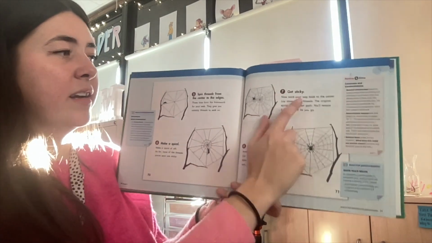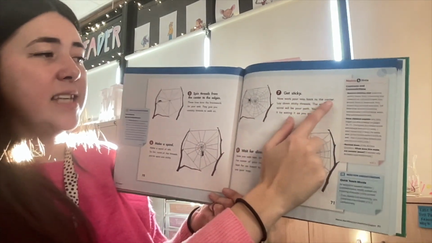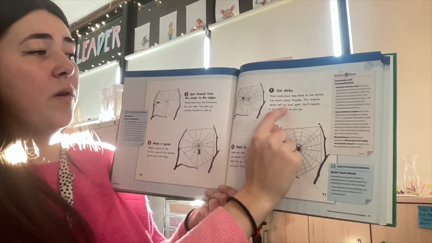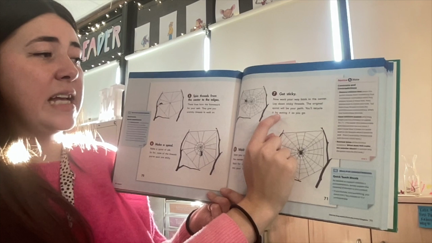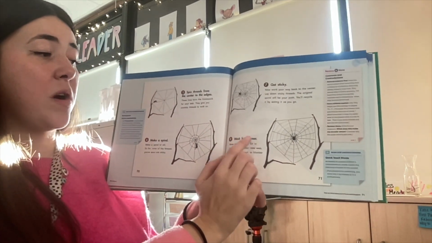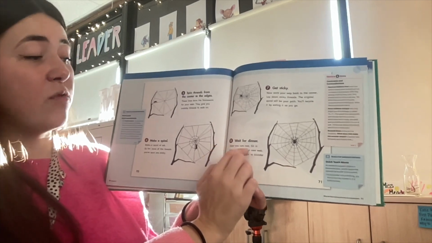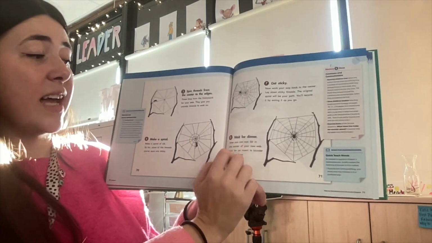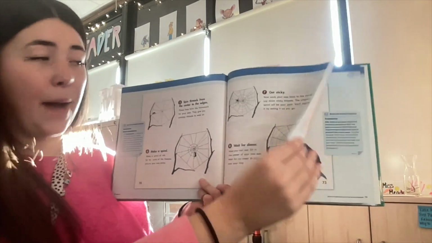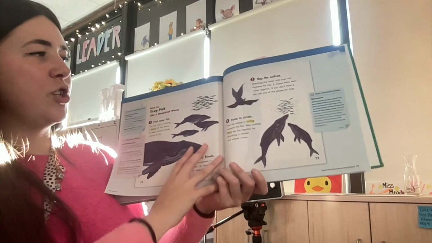Number 7, now work your way back to the center. Lay down sticky threads. The original spiral will be your path. You'll recycle it by eating it as you go. Number 8, wait for dinner. Now you can rest. Sit in the center of your new web. Wait for an insect to blunder into your trap. Turn your page.